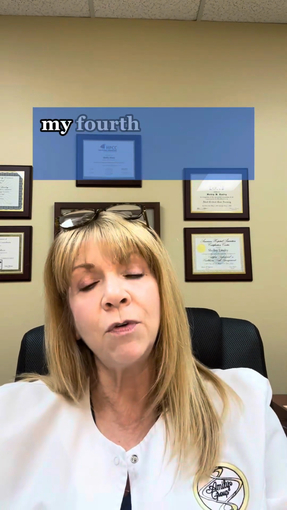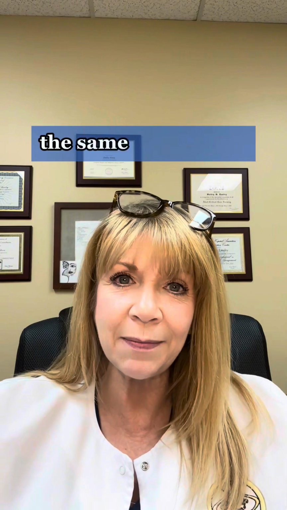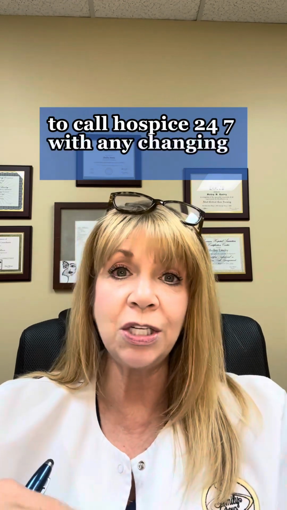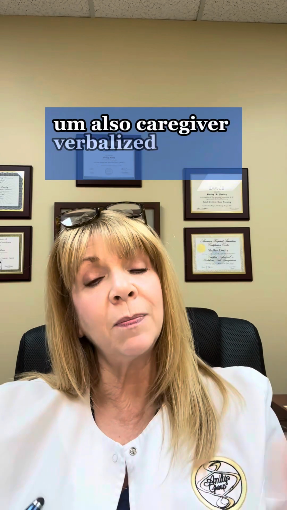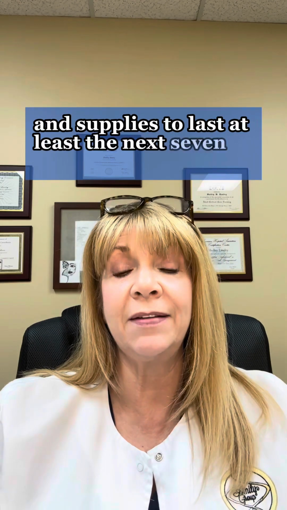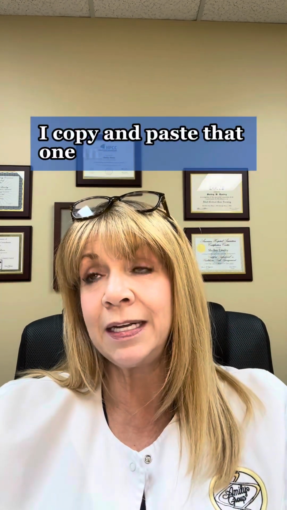And then my fourth section is going to be my closing section, which is always essentially the same thing too. Caregiver verbalized understanding and agreement to call hospice 24/7 with any change in condition, questions, or needs. Also, caregiver verbalized understanding and agreement with current hospice plan of care. No revision to hospice plan of care indicated at this time. And patient has sufficient amount of medication and supplies to last at least the next 7 days. That closing paragraph is essentially always the same. I copy and paste that one in.